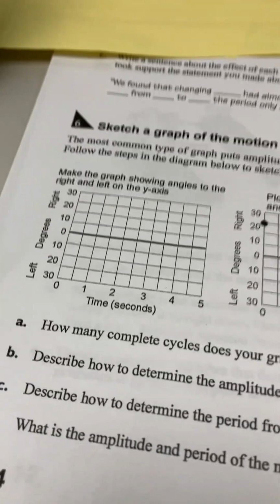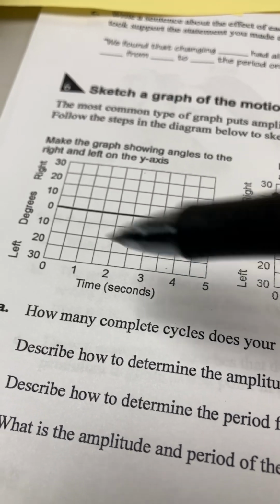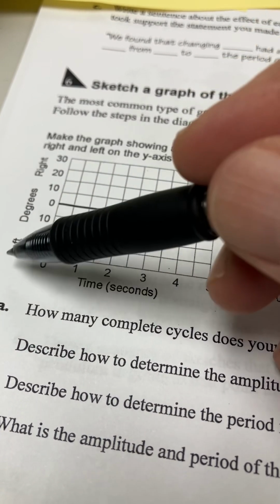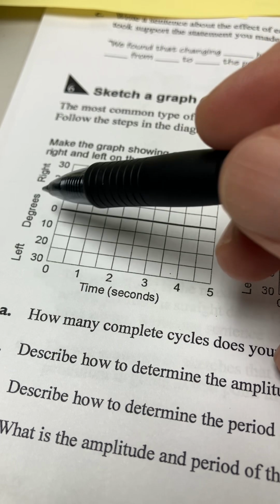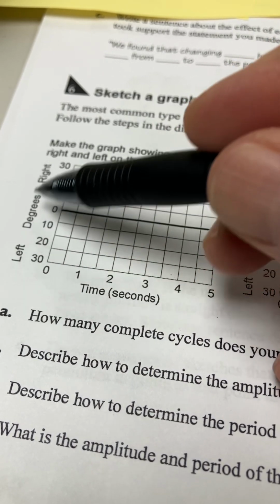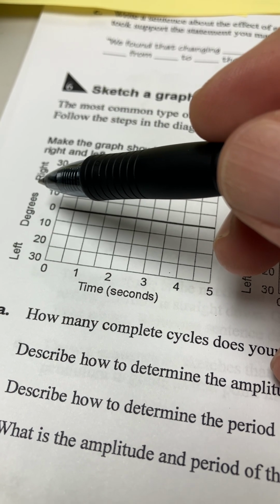So it says that we need to put time in seconds on the horizontal axis, and then this isn't labeled very well because it tells you the unit degrees, but we're talking amplitude here. So this axis is going to be amplitude, and then it's going to be units of degrees, and I'll show that on the main graph soon.